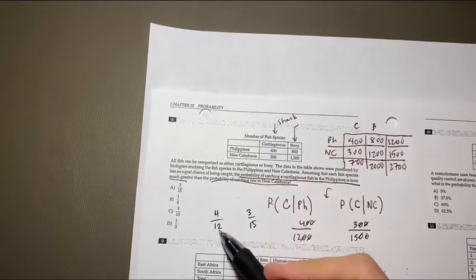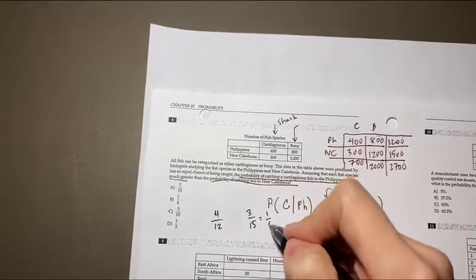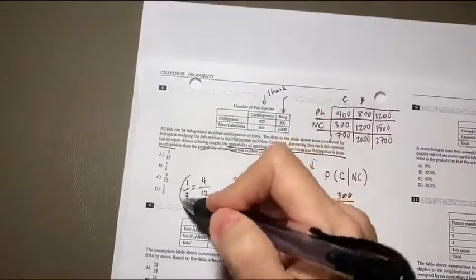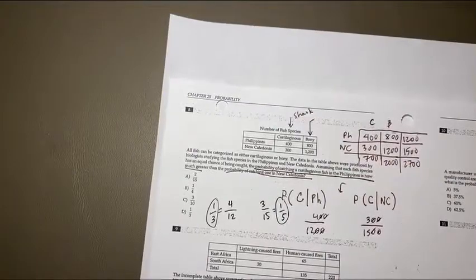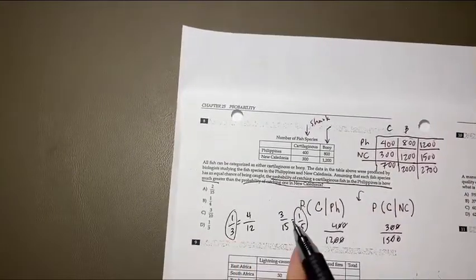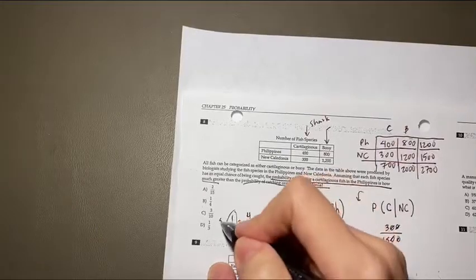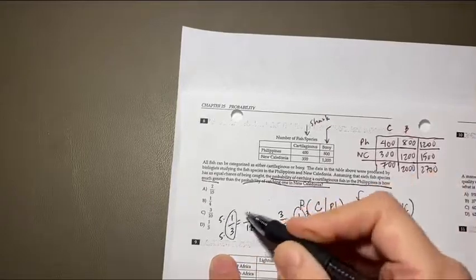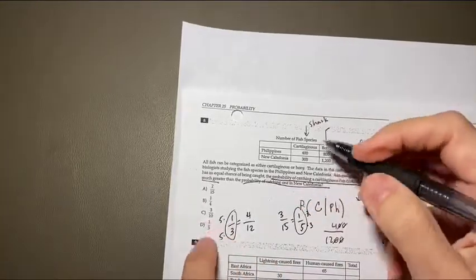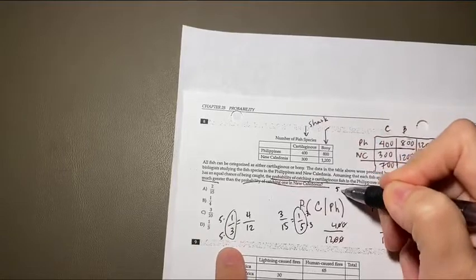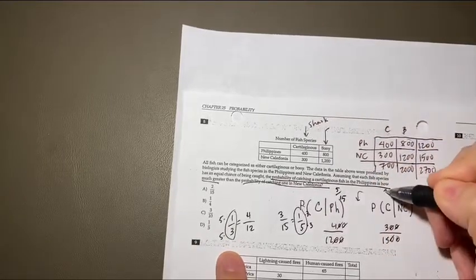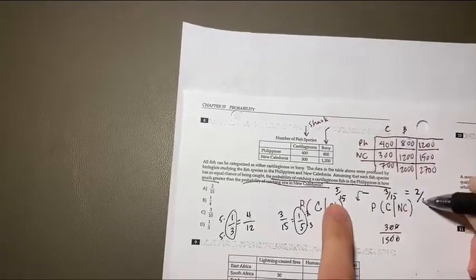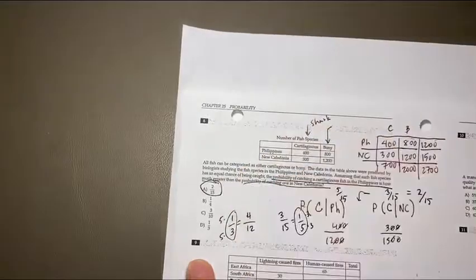Well, we can still reduce this more. This would be 1/5. This would be 1/3. So comparing 1/5 to 1/3, 1/3 is greater, but we need common denominators. So if I multiply the top by 5 and the bottom by 5, the top by 3, the bottom by 3, we now have our answer. We have 5/15 compared with 3/15. So that would mean that this one is 2/15 greater. A.